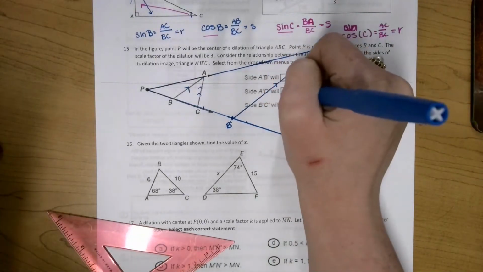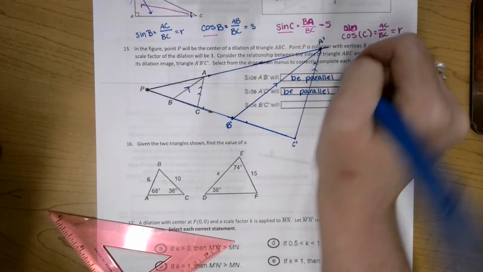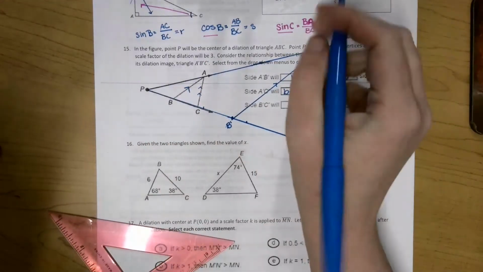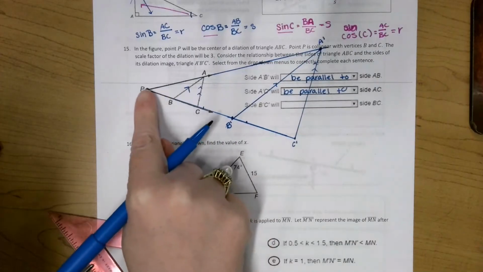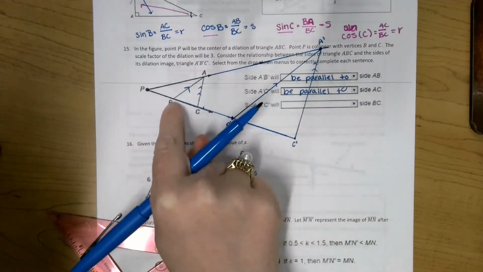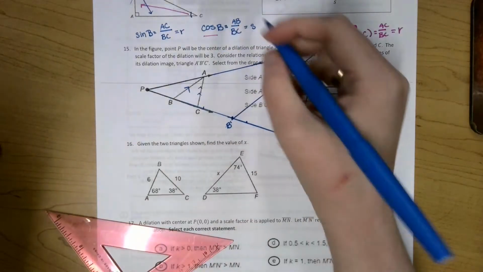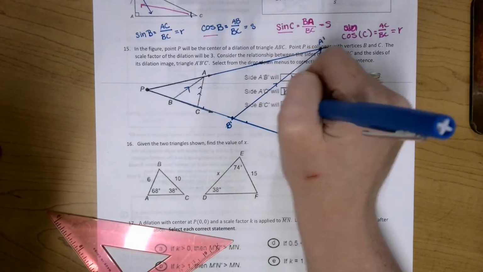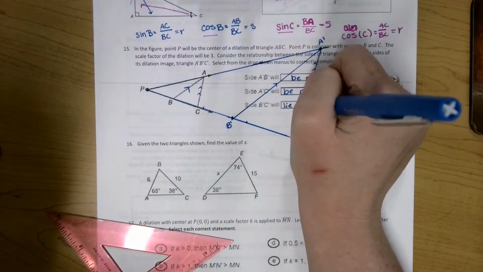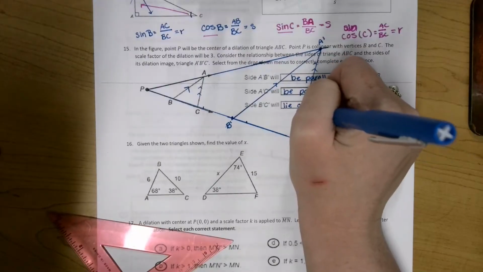And then BC are on the same line. They are not parallel. In fact, because P is collinear with BC, it's also collinear with B prime, C prime, so they're all on the same line.